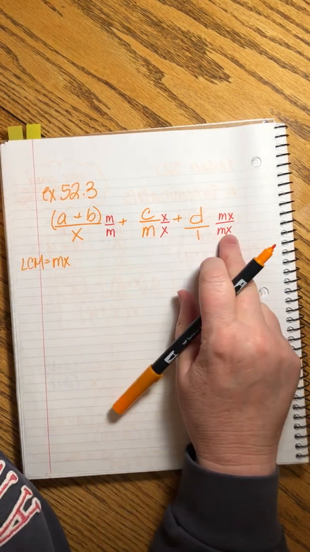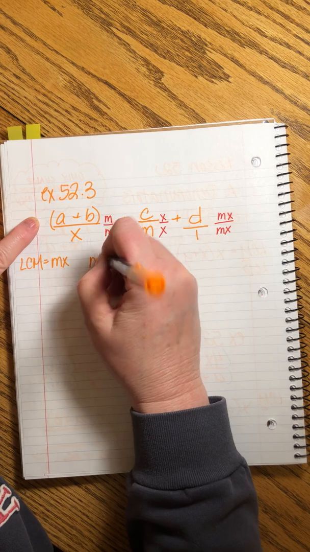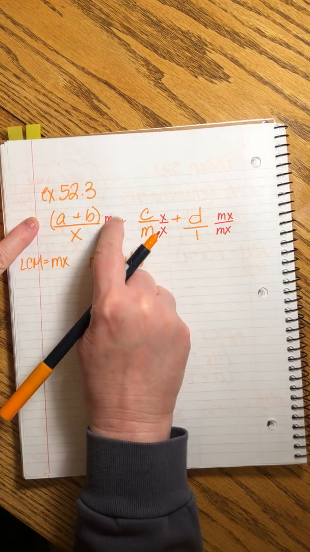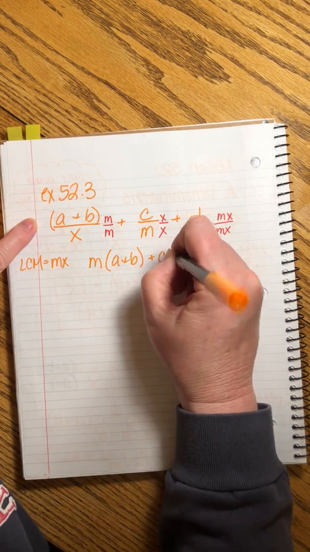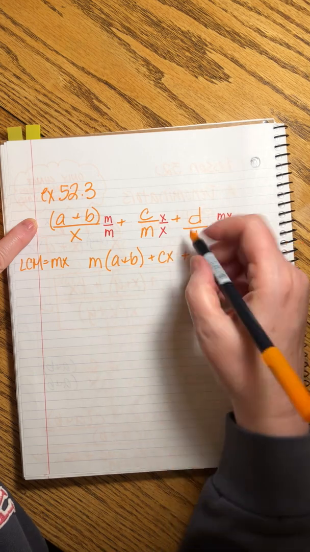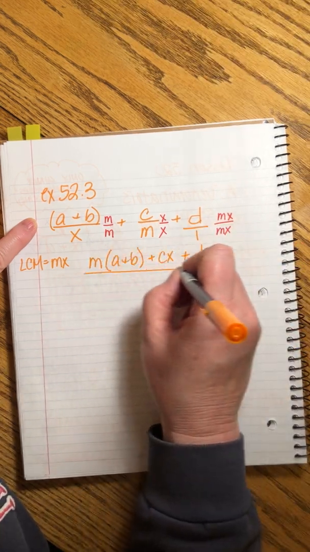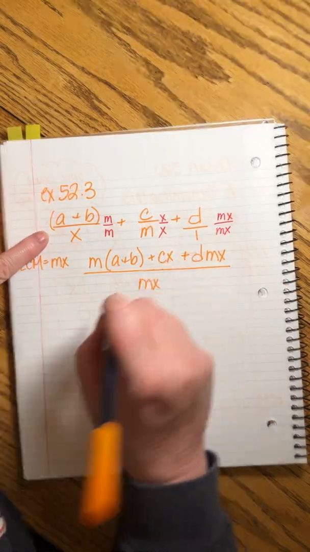Now I know my denominators all match, so I don't have to worry about them. My focus is going to be on the top. m times the quantity a plus b. Again, this m could sit back here, but I like it better to bring it to the front. Plus cx plus, and here I'll go alphabetical, dmx. And this is all over mx.